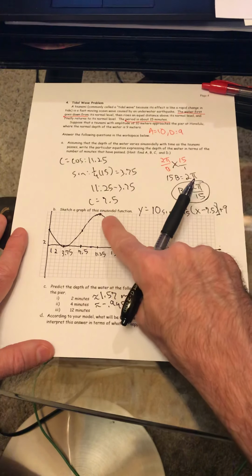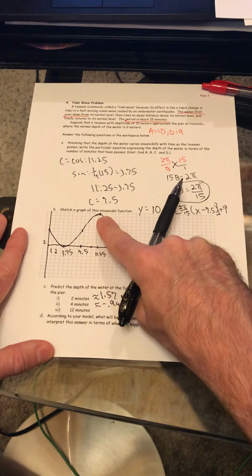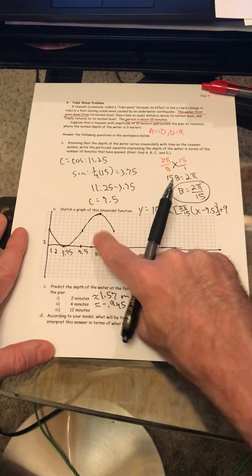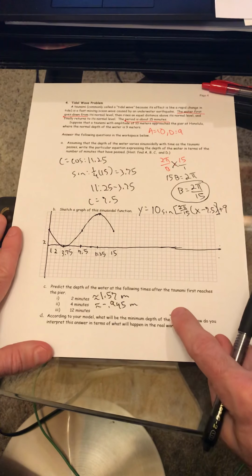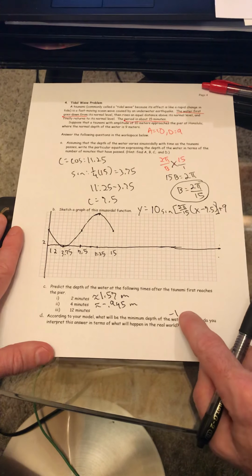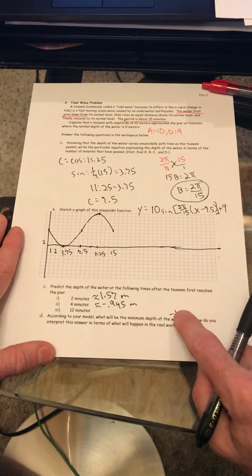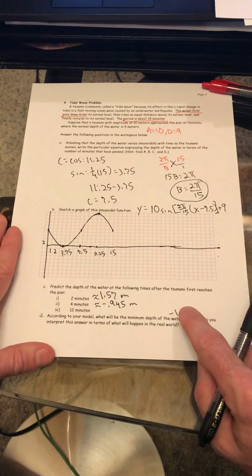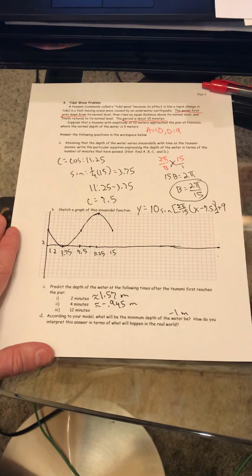And again, that's 30 feet roughly above normal. So that's how this works. So fairly involved, fairly long set of notes, but that's kind of what happens with the modeling. But that now finishes everything we're going to look at from section 4.5.